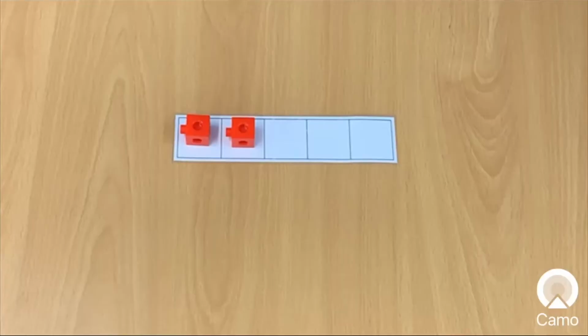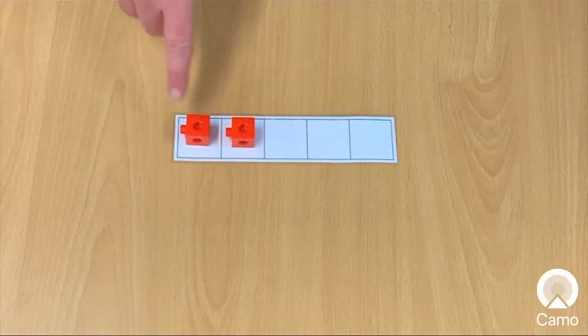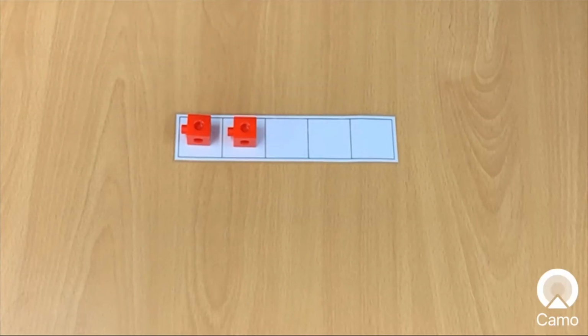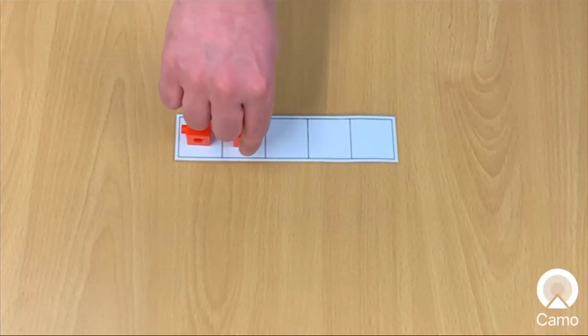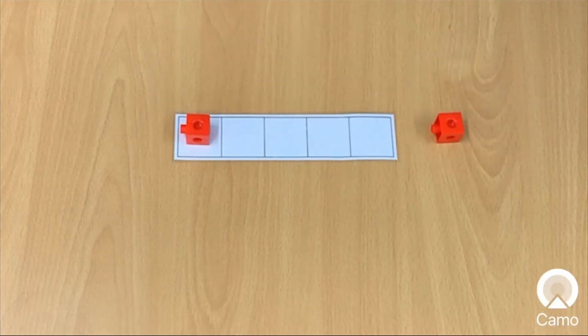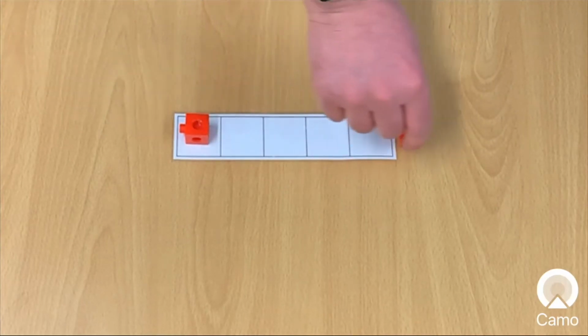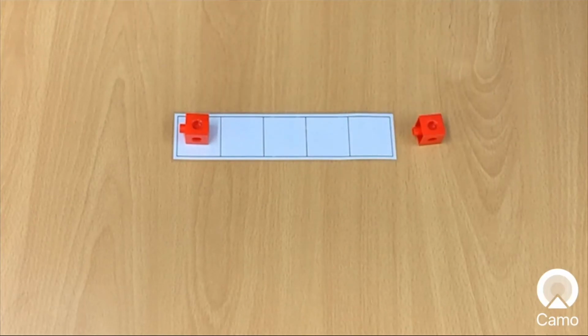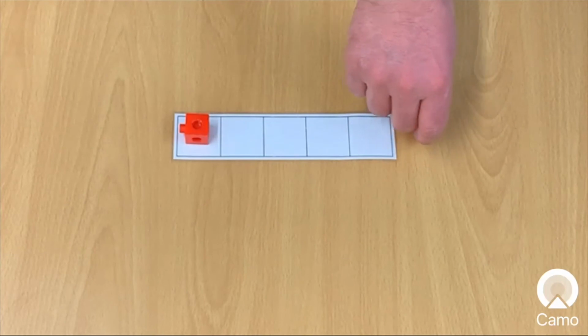There are my 2 monkeys. You can see them here. 1 monkey, 2 monkeys jumping on the bed. This little monkey fell off. She's not on the bed anymore. How many monkeys remain? Well done, everyone. Just 1 little monkey. First, there were 2, and then we have 1 less. There's 1 fewer monkey on the bed, and we are left with just 1 little monkey.